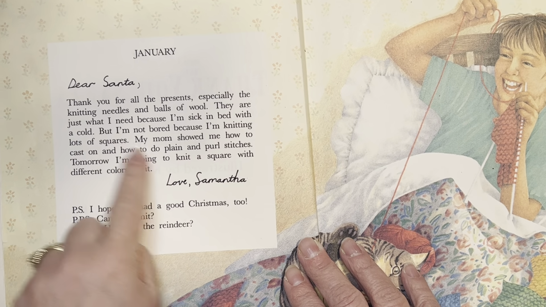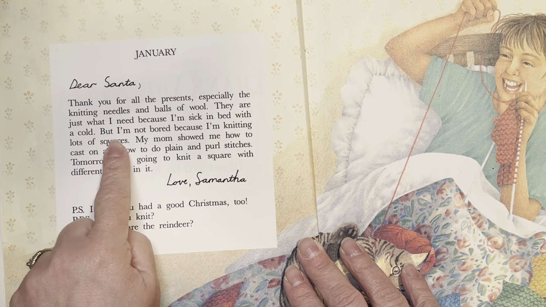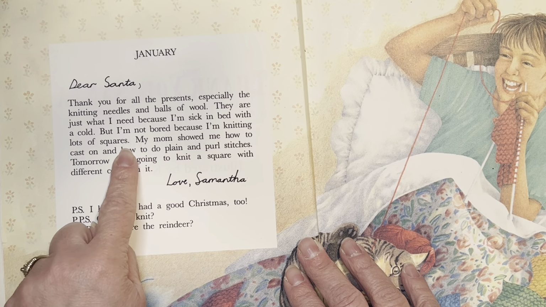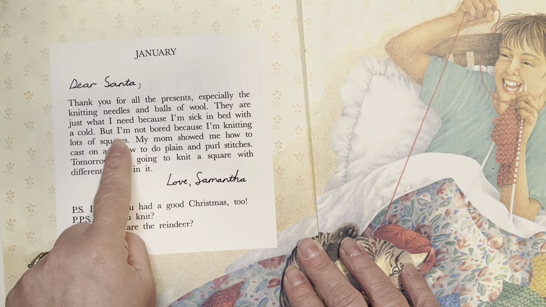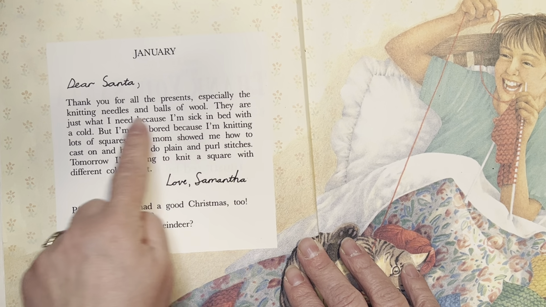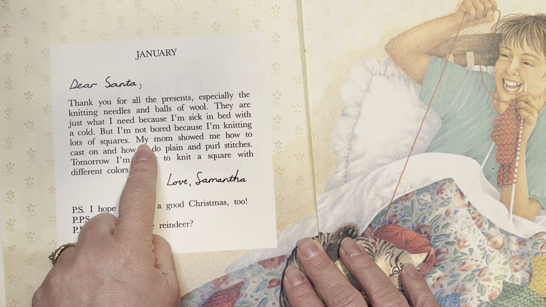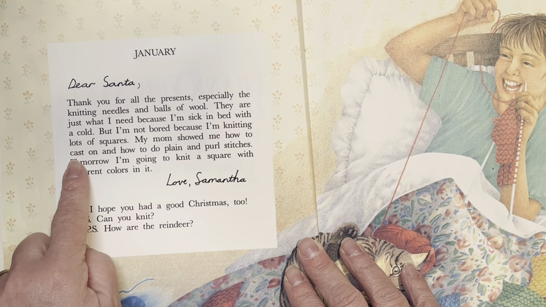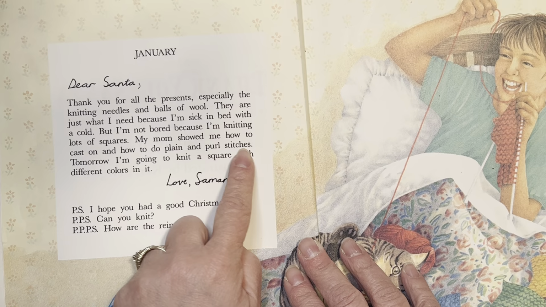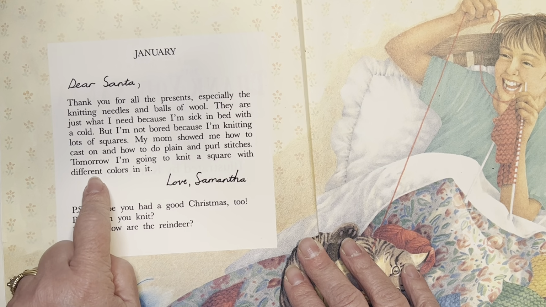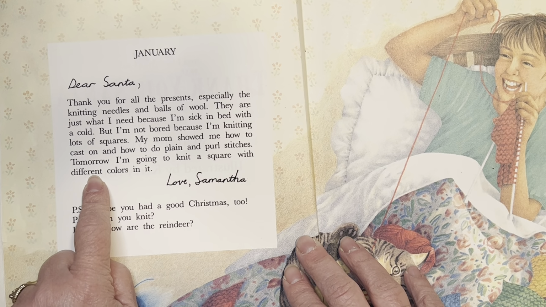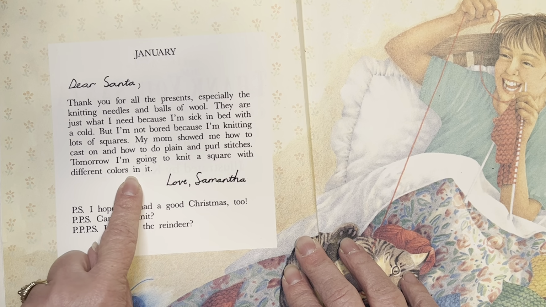Then the person, Samantha, goes further and says, "But I'm not bored because I'm knitting lots of squares." So she gives an example of what she's doing with the resources, the details. And another example, "My mom showed me how to cast on and how to do plain and purl stitches." And then here's the concluding sentence: "Tomorrow I'm going to knit a square with different colors in it."